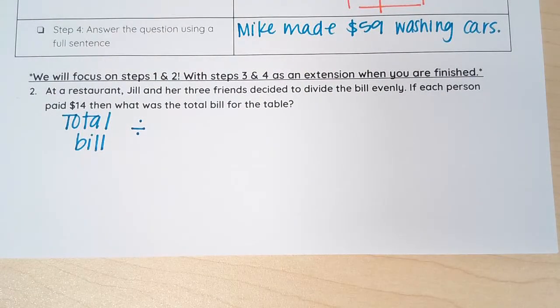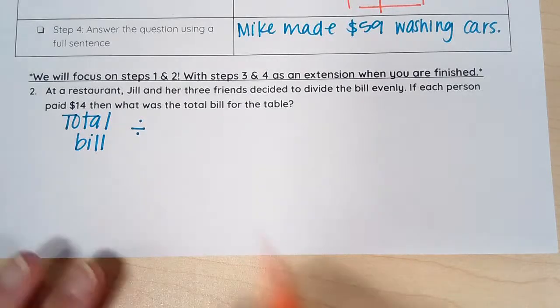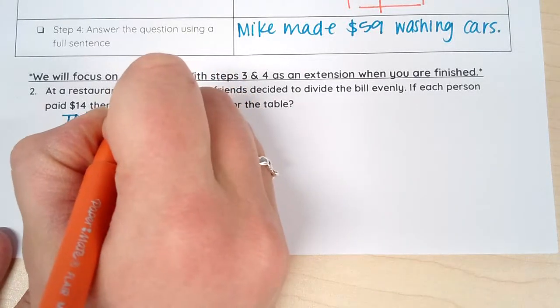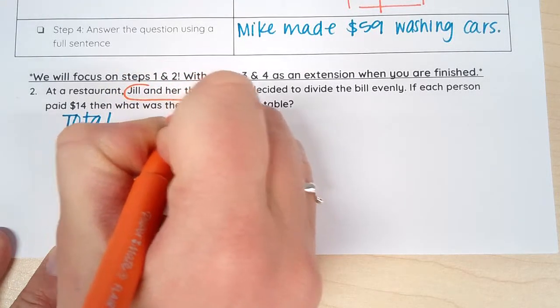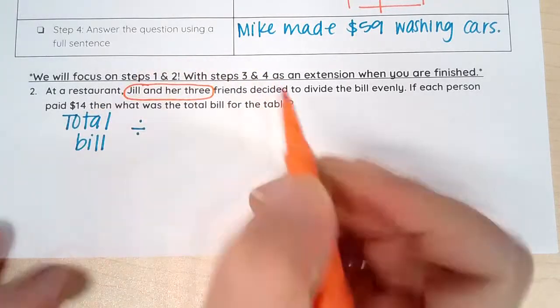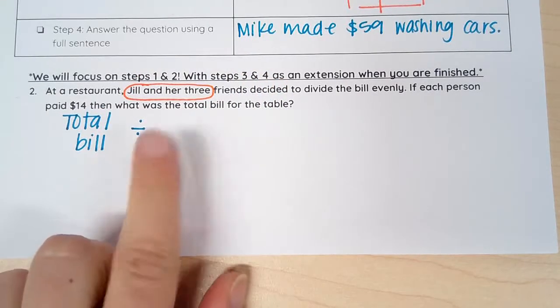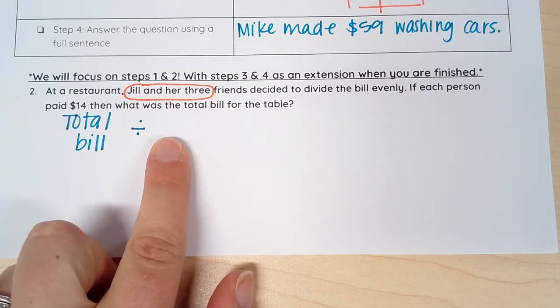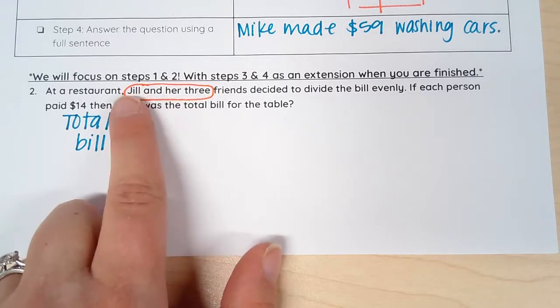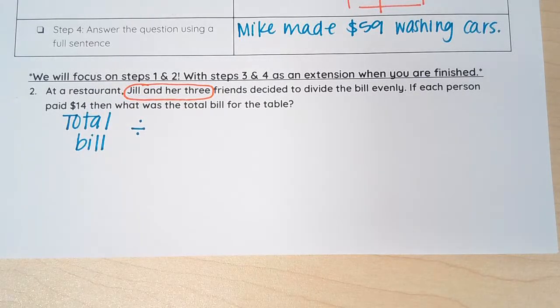Now, here's where it gets a little tricky for some of us. How many are we splitting? Jill and her 3 friends. We don't divide by 3. We will divide by 3 plus our 1, which is 4, which we will get to in a second.